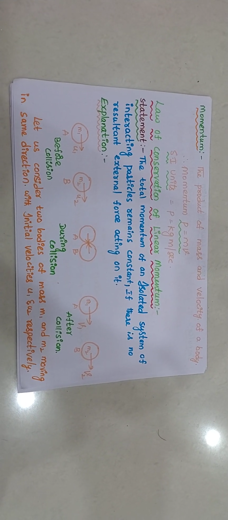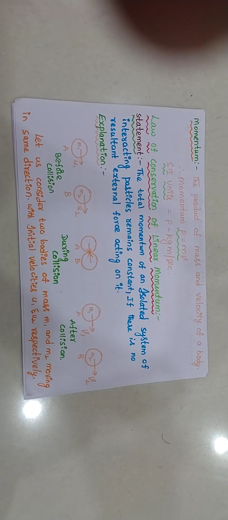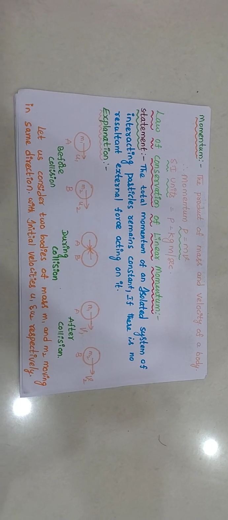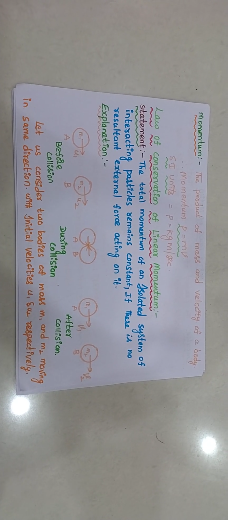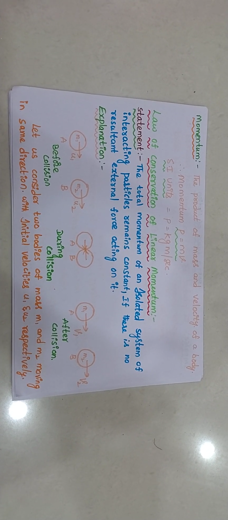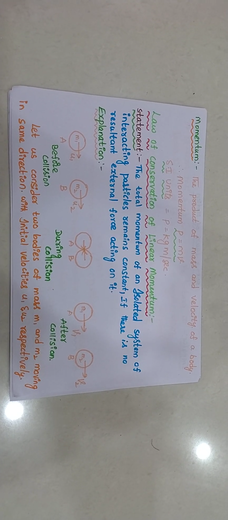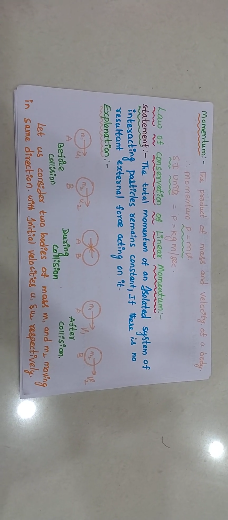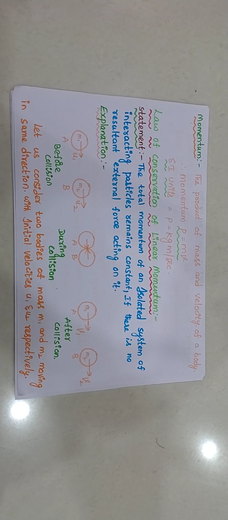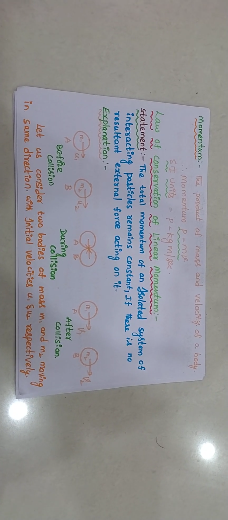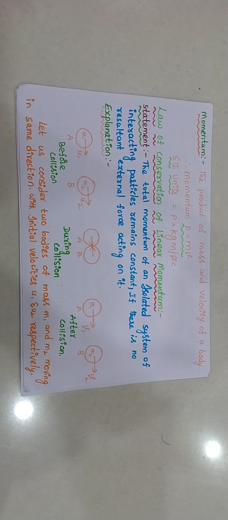Next topic is momentum. What is momentum? The product of mass and velocity of a body is called momentum. It is denoted by P. The formula is P is equal to mv. SI units: P is equal to kg meter per second. This is the unit for momentum.